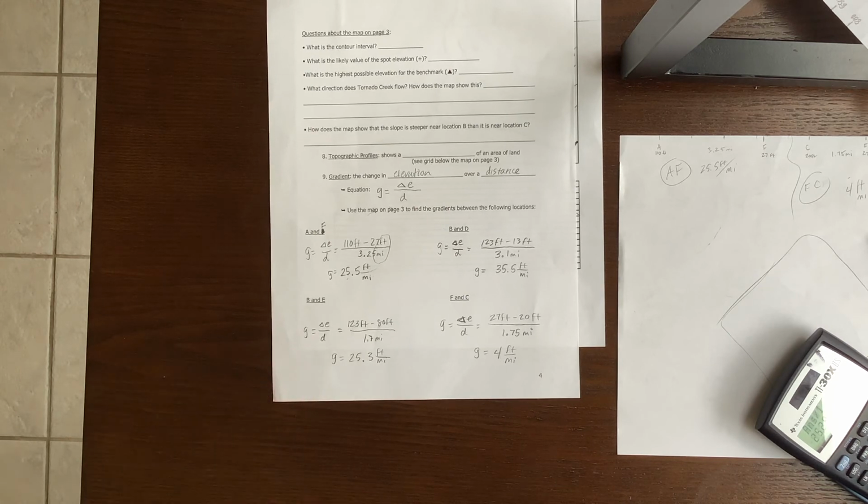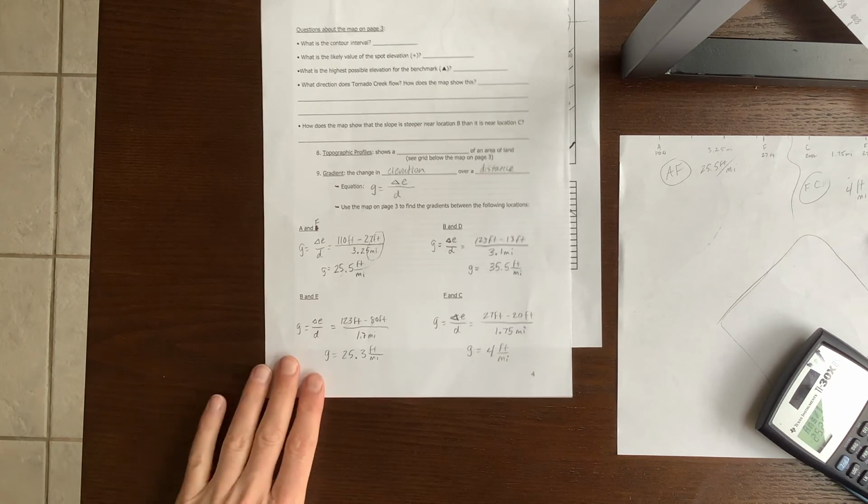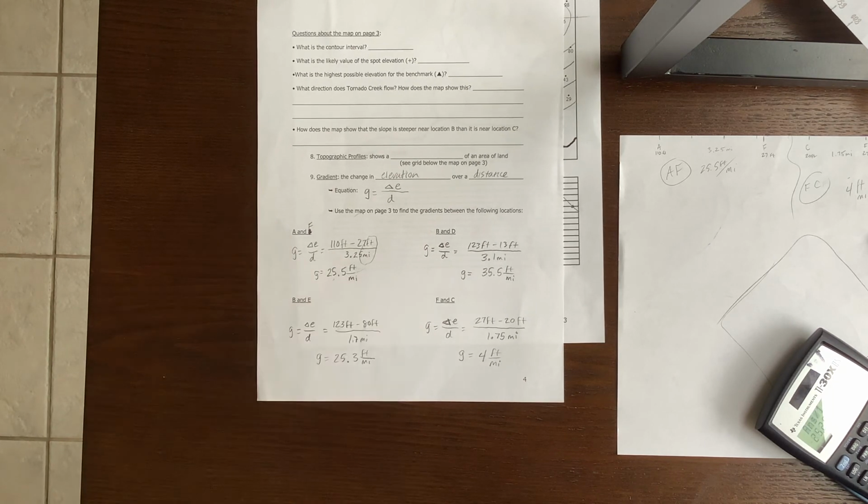Do you have to be so mathematically precise when we start looking at maybe test questions? You'll see not so much. You just need to understand the concept of what a bigger number means and be able to roughly figure it out. And if you're really good, you can use the equation and figure it out very specifically. So that's gradient for you, and that wraps up our notes. So that's the end of this one.